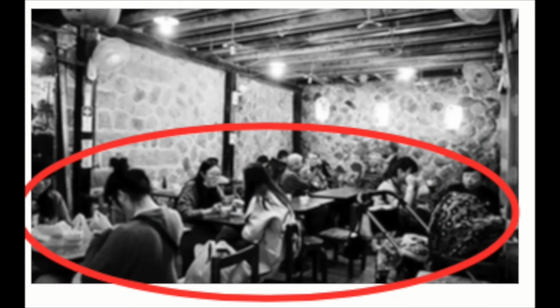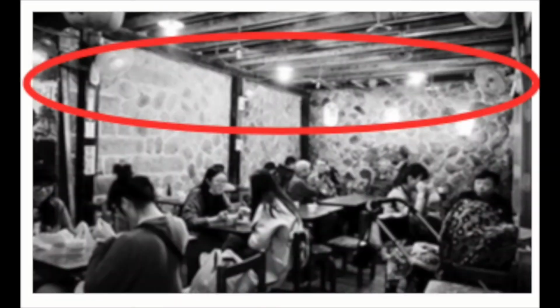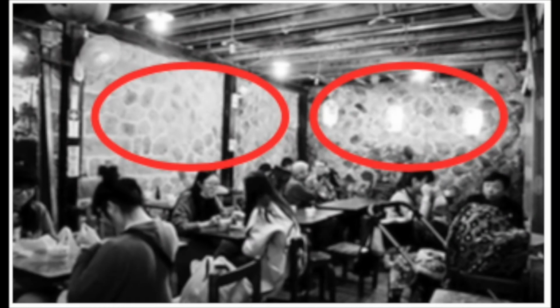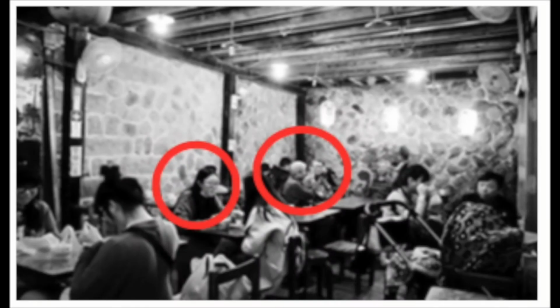I can see many people. There are many people eating at a restaurant. I see many lights hanging from the ceiling. The walls are made of stone. There are some older people, young women, and a couple with a baby.